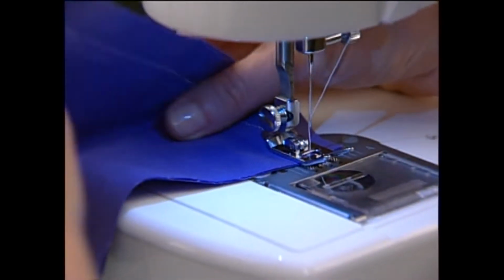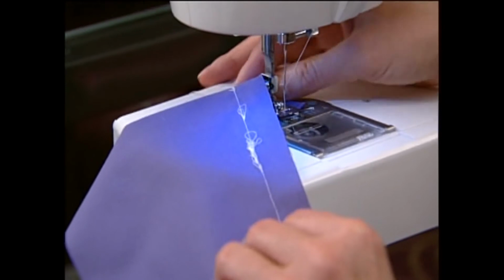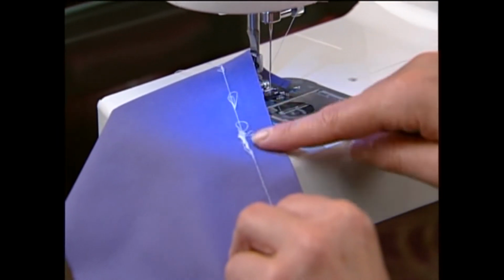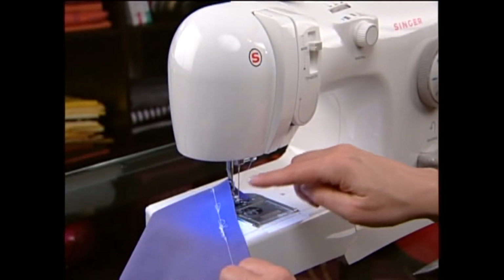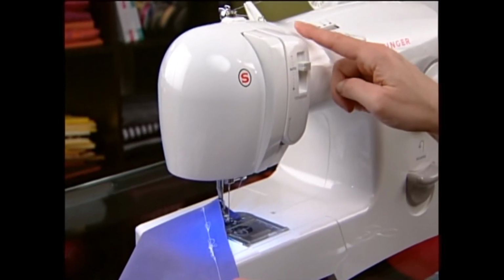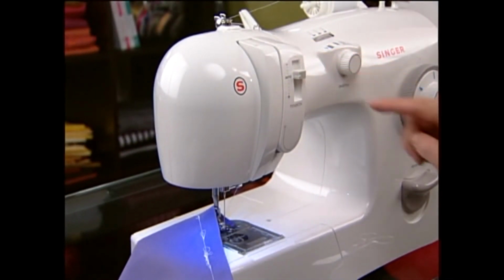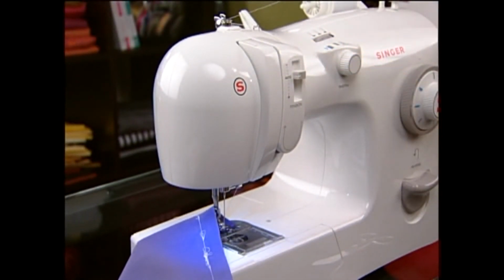If you notice that there is a lot of thread accumulating on the bottom side of the fabric, this is an indication that the machine has not been correctly threaded. For more information about this, go to the Maintenance and Troubleshooting section of this program.